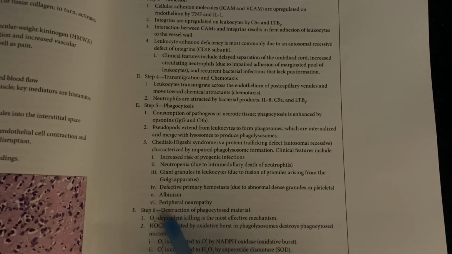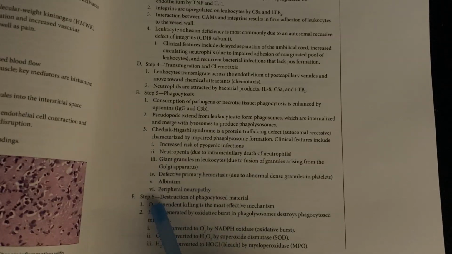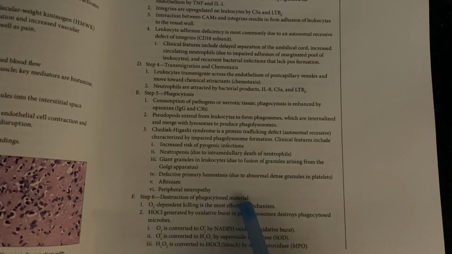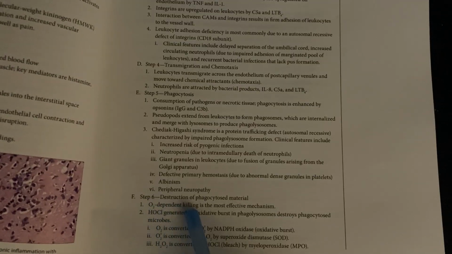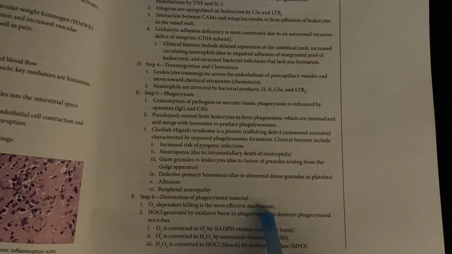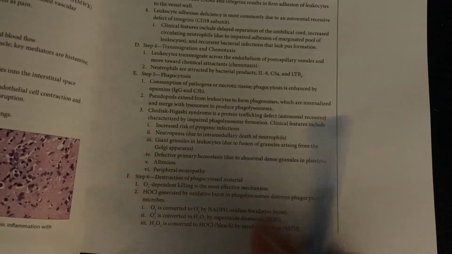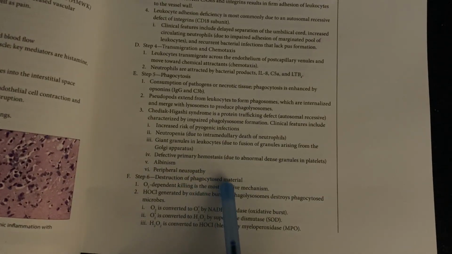Then we have step 6, which is the destruction of the phagocytosed material itself. So, this is where oxygen-dependent killing is the most effective mechanism for the destruction of the phagocytosed material.